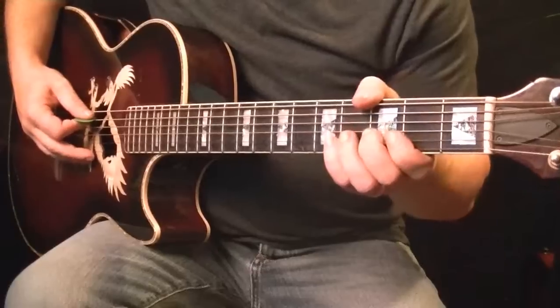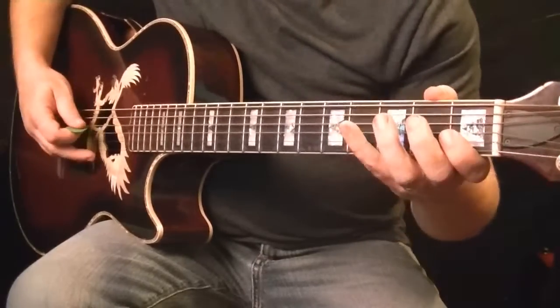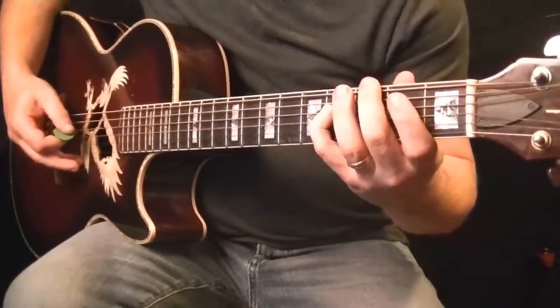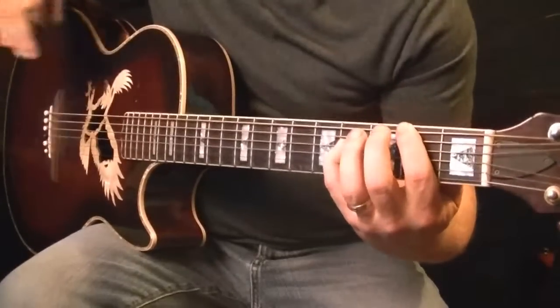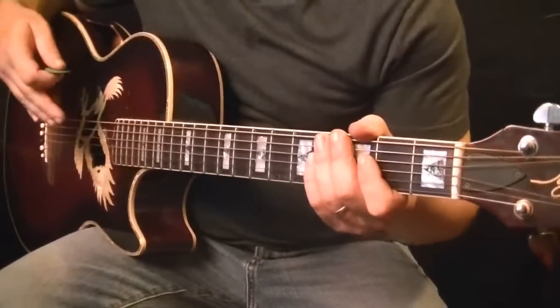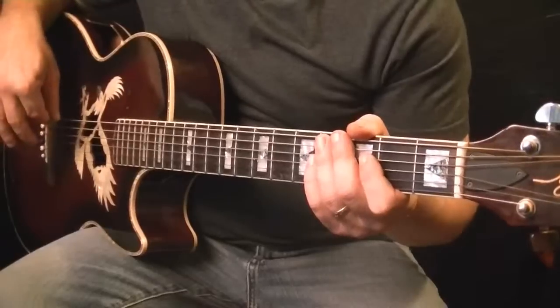So we'll start on the A. 1, 2, 3, 4, 5, 6. So our sixth scale step happens to be F sharp. So therefore, in the key A major, our relative minor will be F sharp minor.